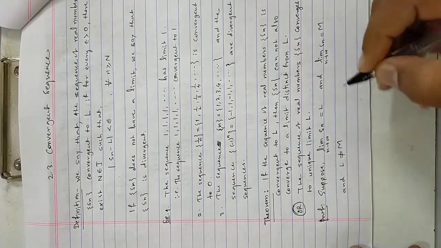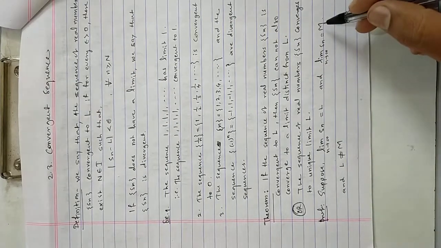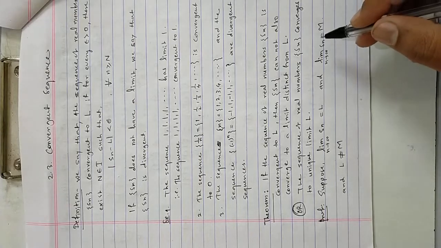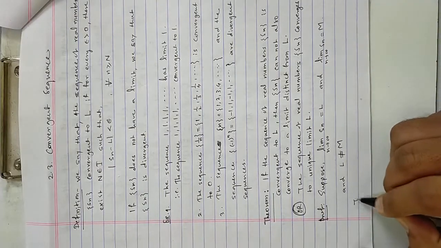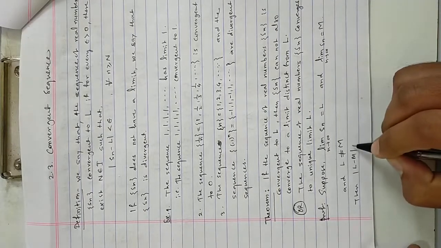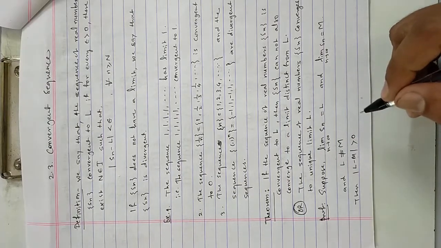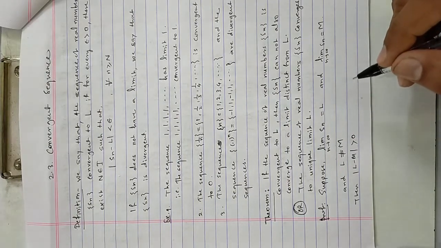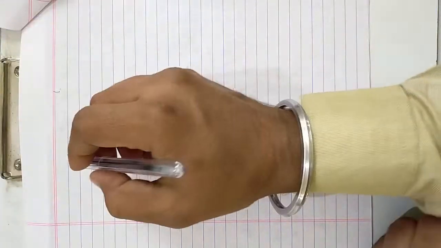Suppose the sequence Sn converges to two limits L and m, and they are distinct. As they are distinct, their difference will not be equal to 0, so the absolute value of the difference will be a positive real number greater than 0.